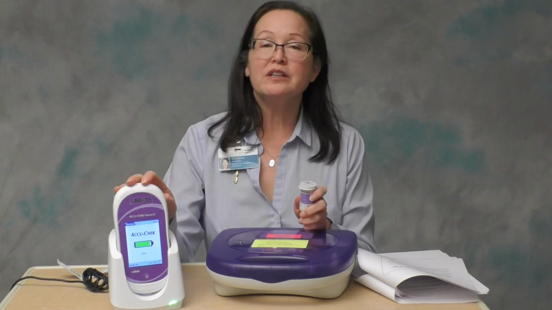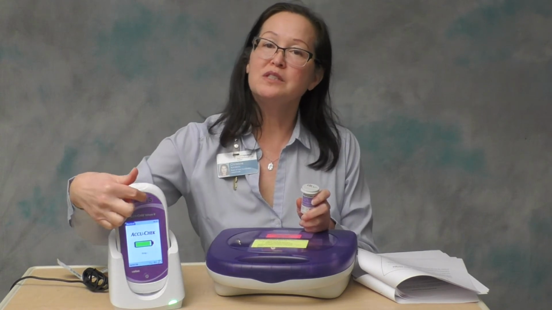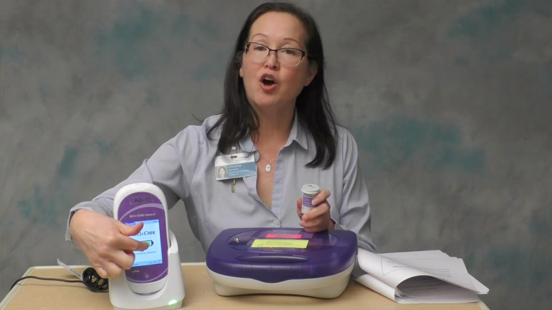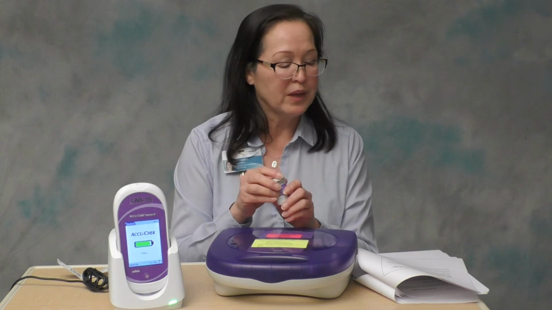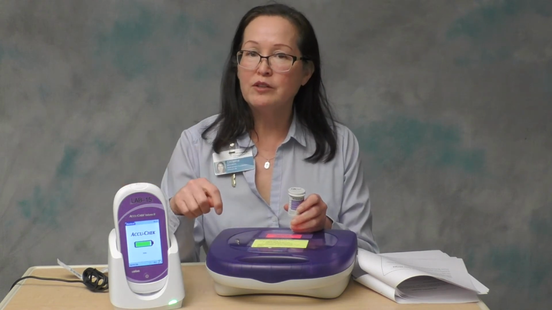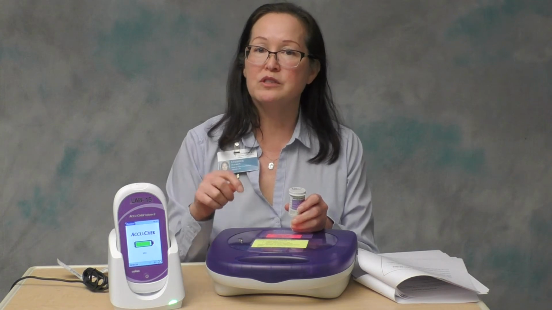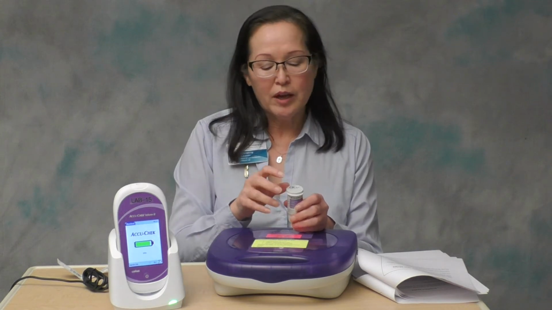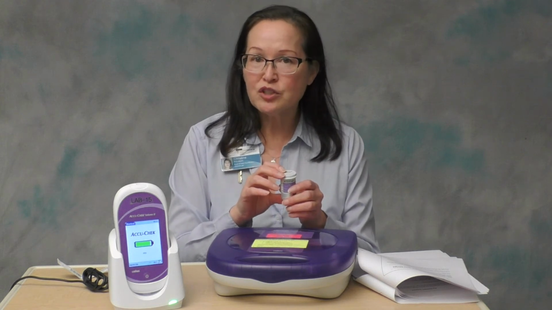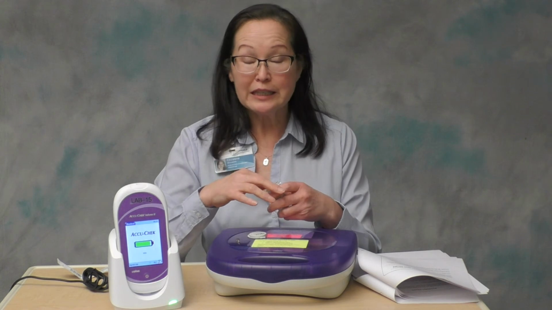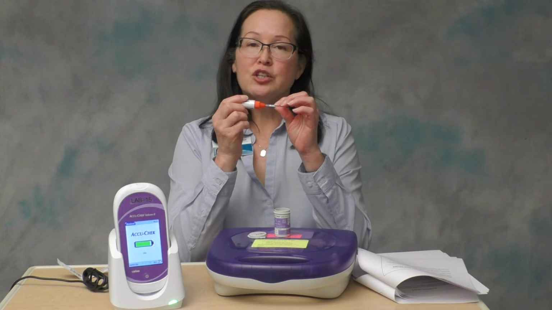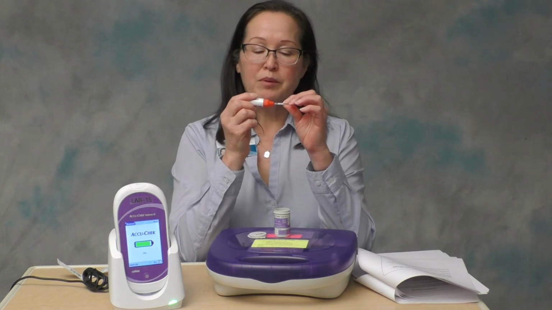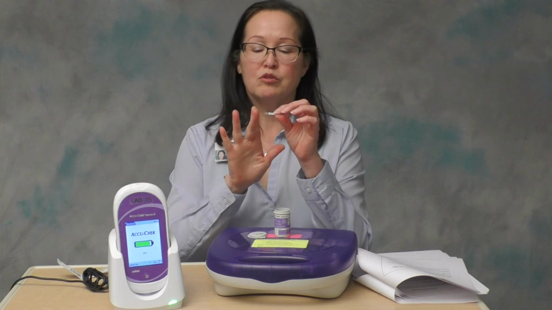So the test strips will be inserted into the meter prior to dosing. Wait until you see the strip icon showing you to insert into the meter before you take the strip out of the vial. And then you need to wait for a blood drop icon to appear before you dose the strip. You're going to apply the sample to the front edge of the strip, as I mentioned. I call it the KISS technique. So tip to tip, the front edge of the strip to the tip of the bottle or to the drop on the finger.